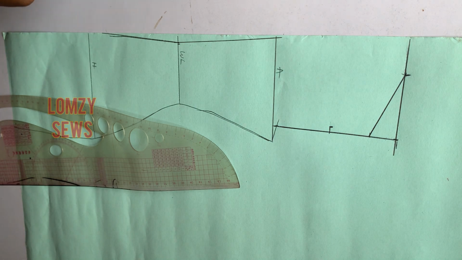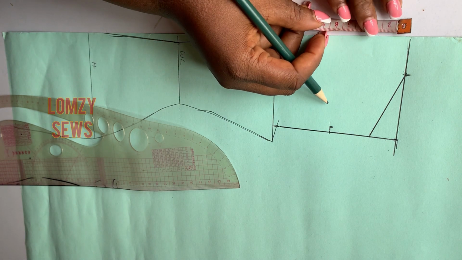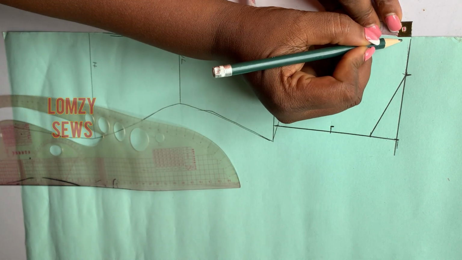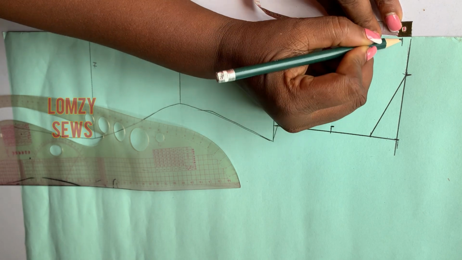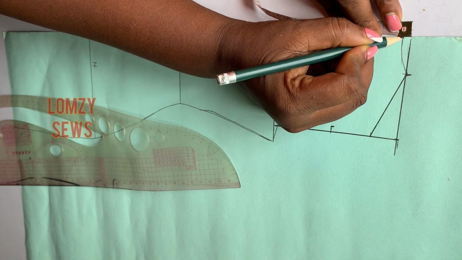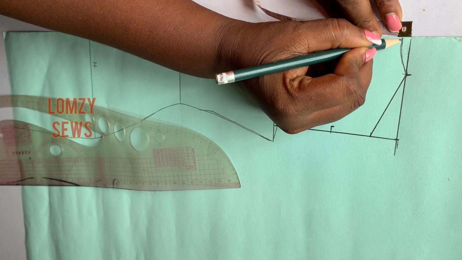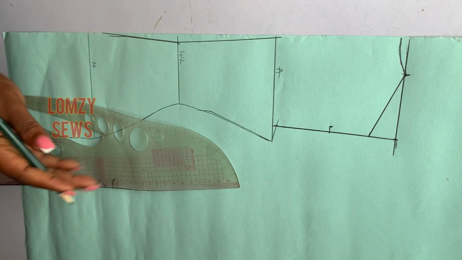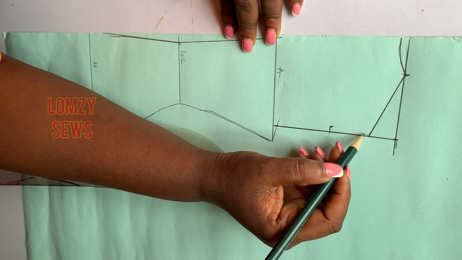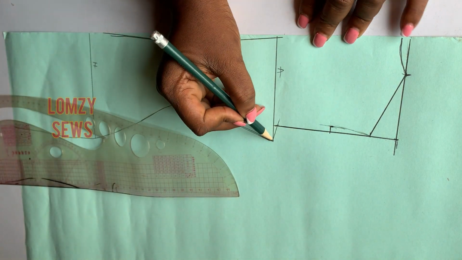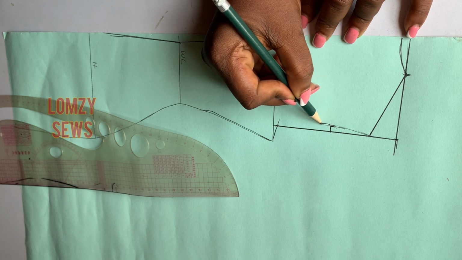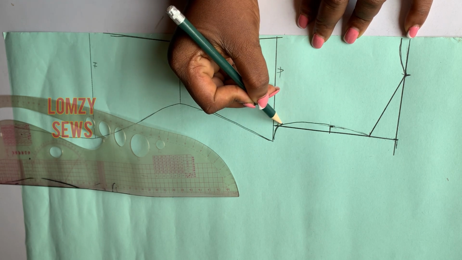And for the back neck width, you're going to make it 0.75 or even 0.5 inches, and you connect it like this. So you connect this to this and then this to this, like so.